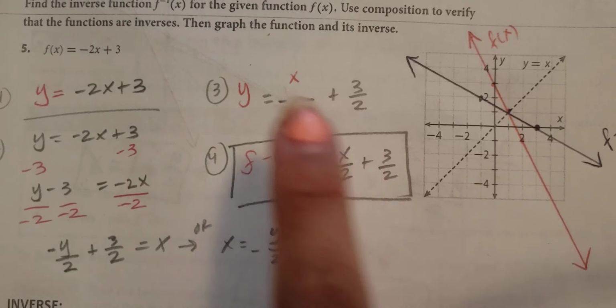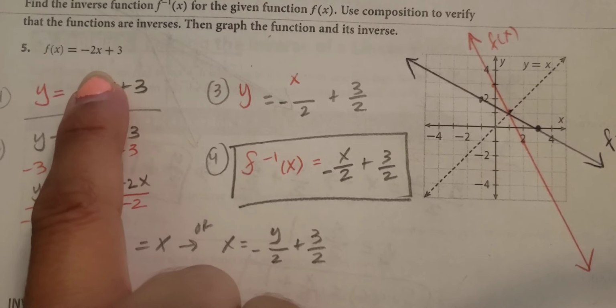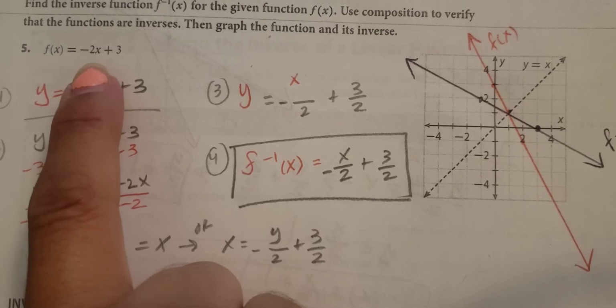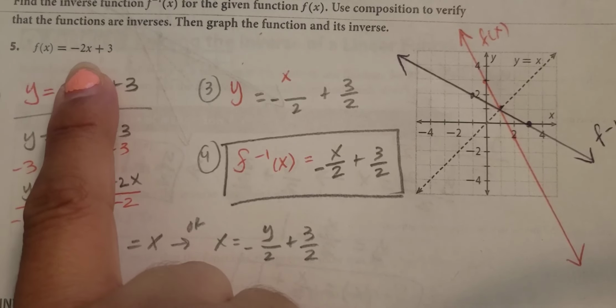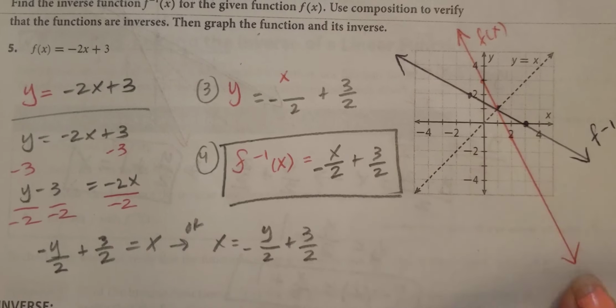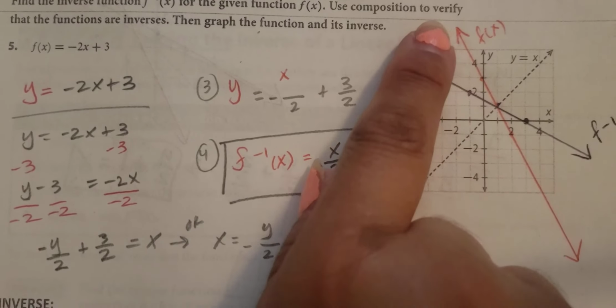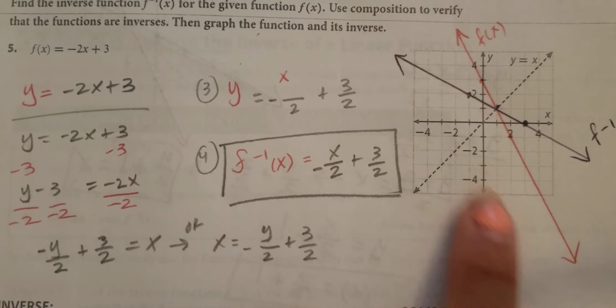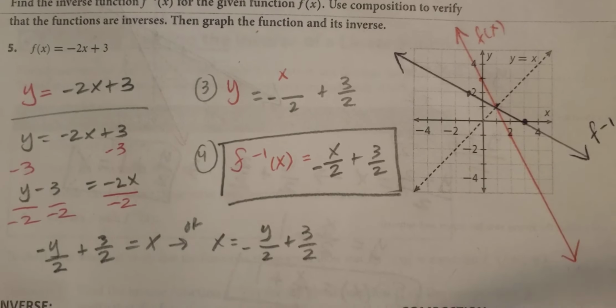Okay, so I'll show you. I did go ahead and graph the function with slope and y-intercept. So there it is. And it is negative, so it's decreasing. It's going from left to right, it's going down. Okay. And this is my f inverse.